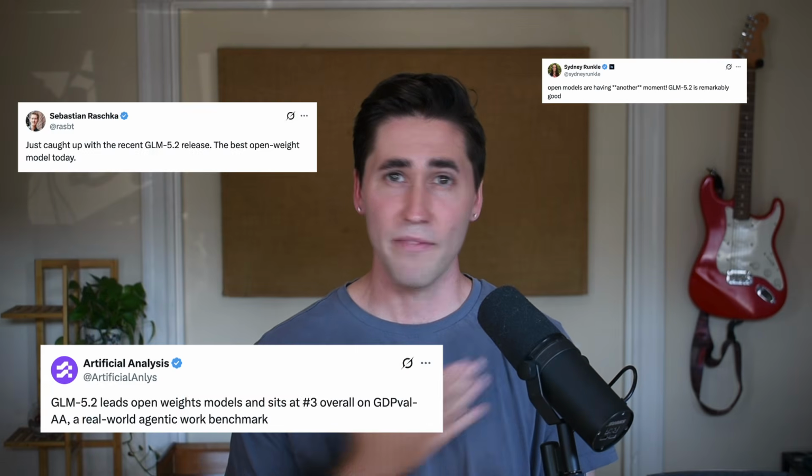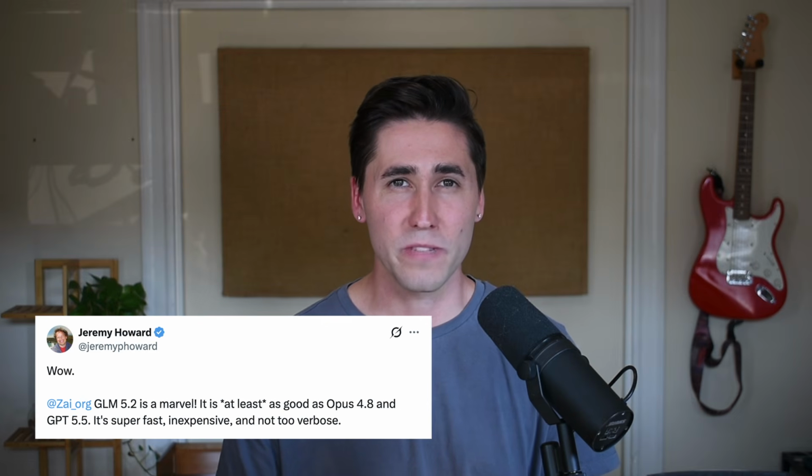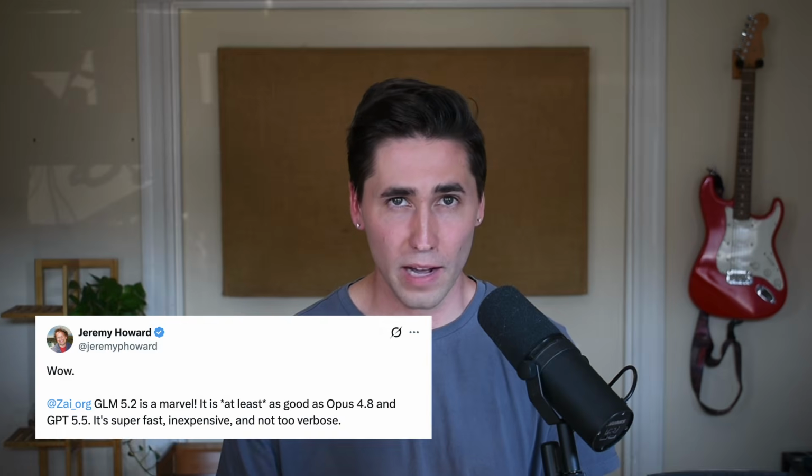On June 16th, Z.ai released GLM 5.2, their open weights, MIT licensed model that can deliver frontier performance with a 1 million token context window. It's become a daily driver for a lot of devs, myself included, and it's got folks on X saying things like, "I've never experienced an open model like this," or "It's as good as Opus 4.8 and GPT 5.5." The benchmarks back it up too.